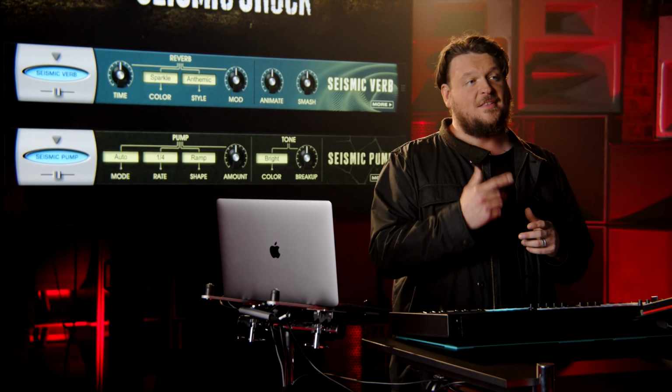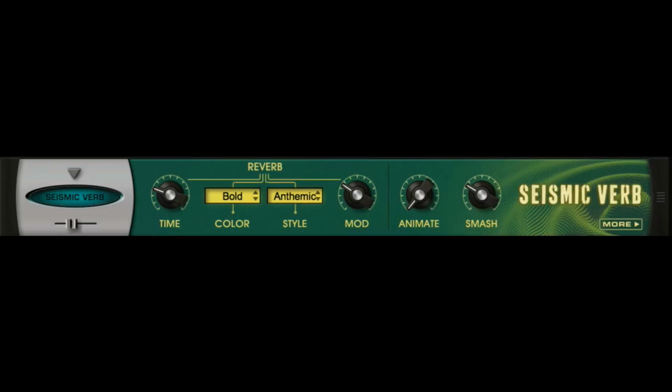Now let's use it to add punch and overtones to a synth. Turn it on. Now let's play around with it. And dry.